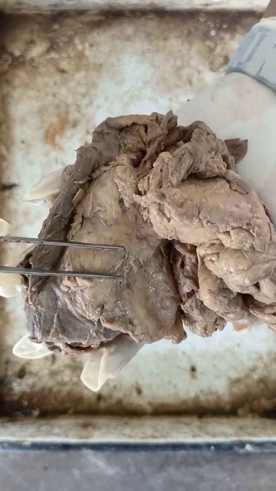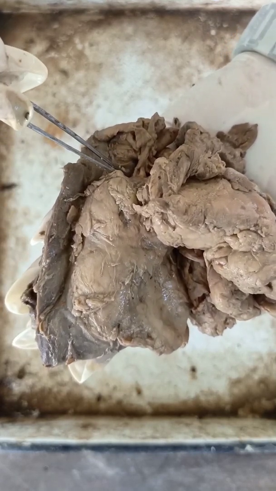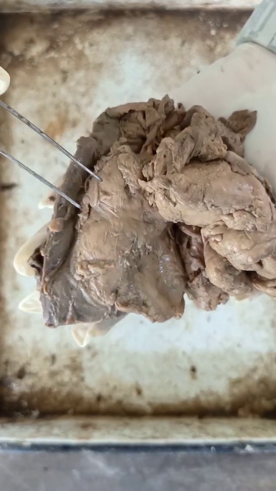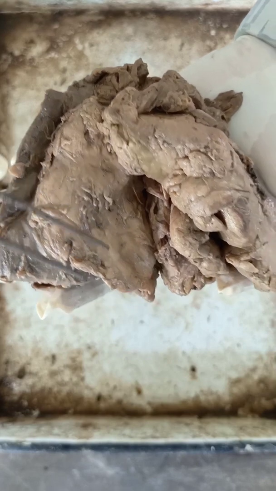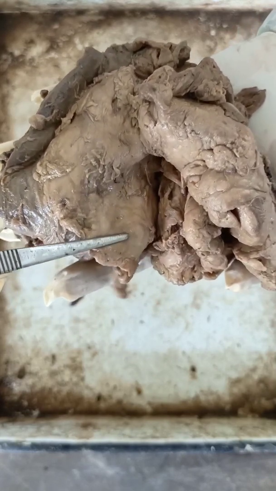It has an anterior surface, posteriorly a posterior surface. Then above this is the upper border, and below this is the lower border. And this head has an extension. This is known as the uncinate process of the pancreas.